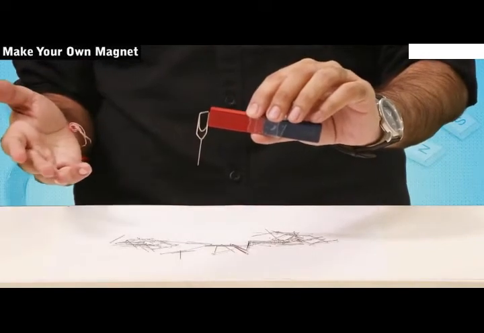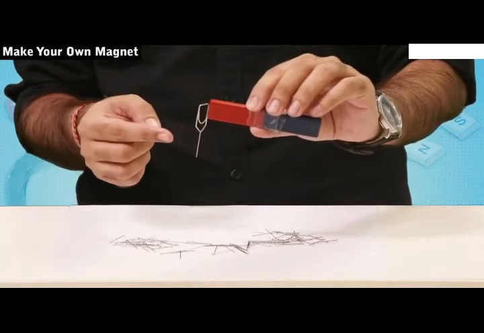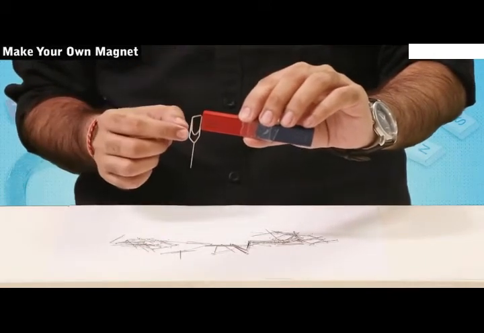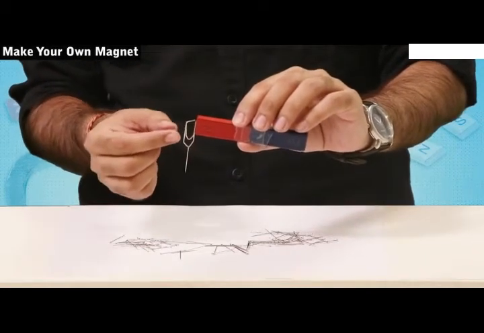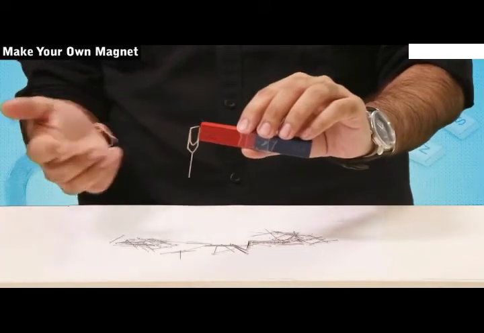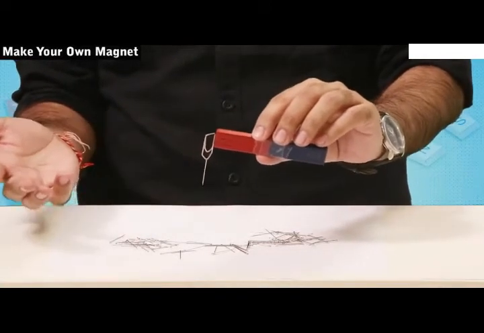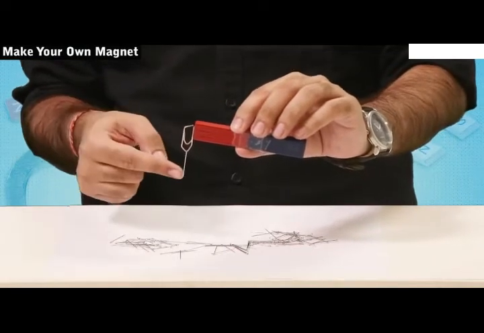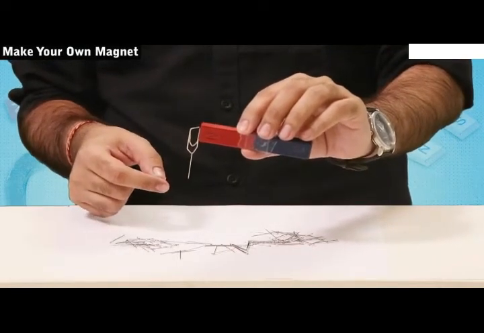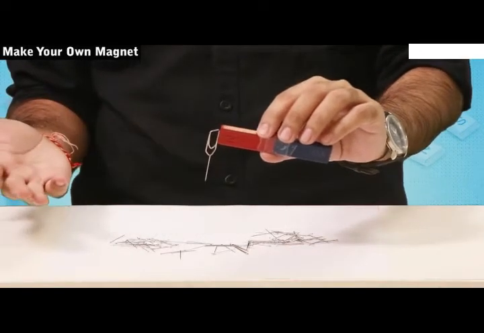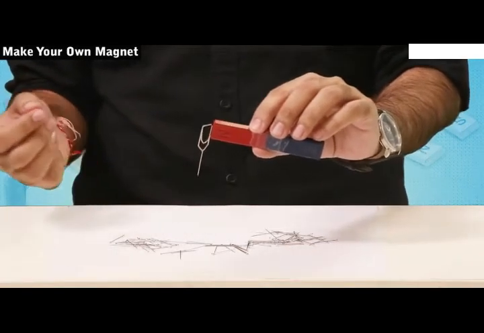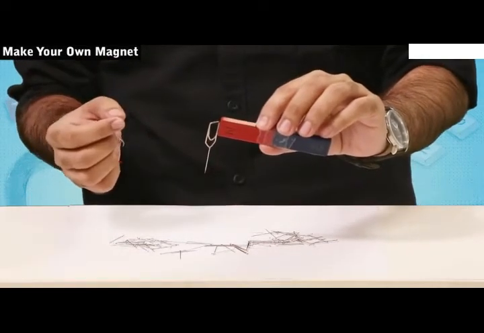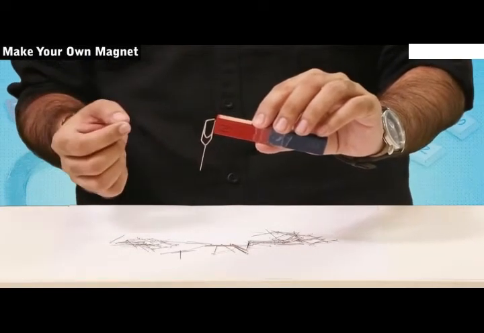Interesting, right? But have you observed that this oil pin is sticking to the paper clip and not to the bar magnet? So can we call this piece of metal, the paper clip, a magnet? Well, no, right? You won't call this a magnet, it's just a metal piece. So how does this oil pin stick to the paper clip? Well, the paper clip is no magnet, and nor is the oil pin. Then how is it sticking to it? So here, I want you to think what could be the logical reason behind this.